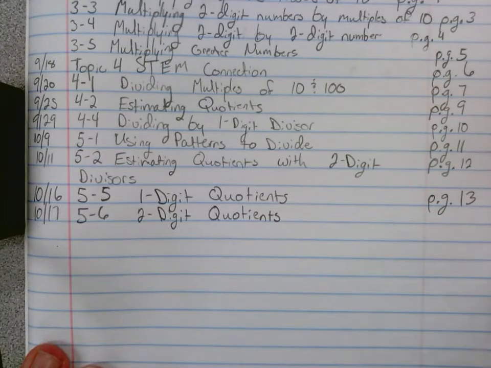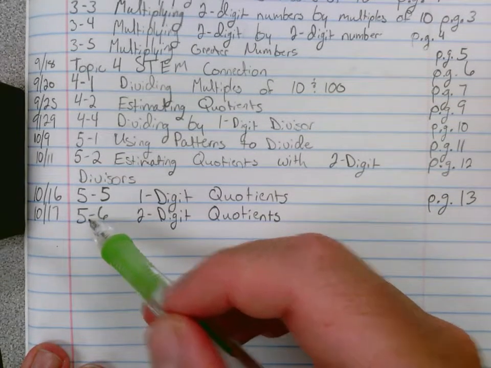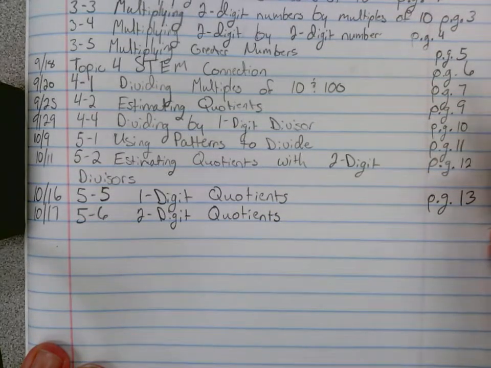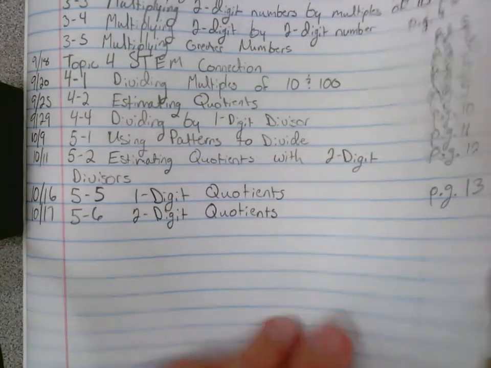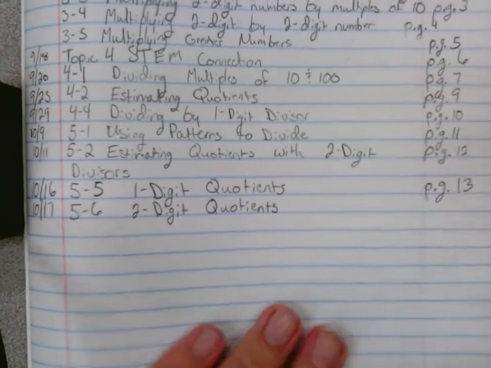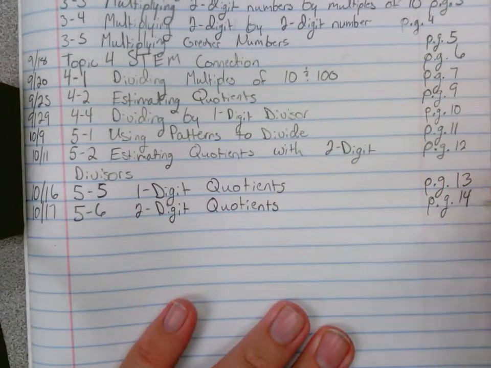Remember, we need to make sure we have our date on the far left-hand side, the topic right here in the middle, and the page number on the left-hand side of the page. And in my math notebook, the page is going to be page 14. Now remember, this is wherever it falls in your math notebook.